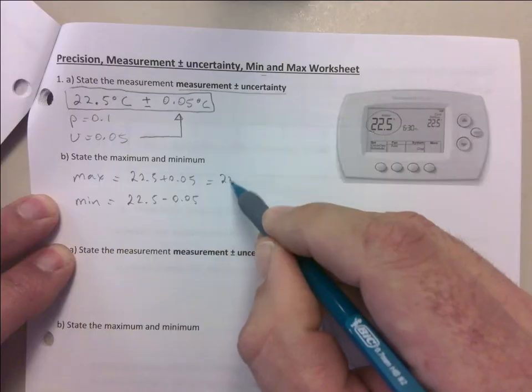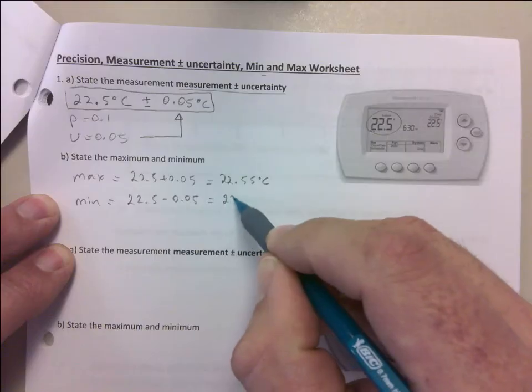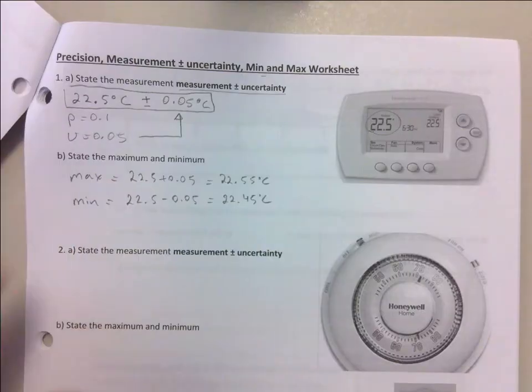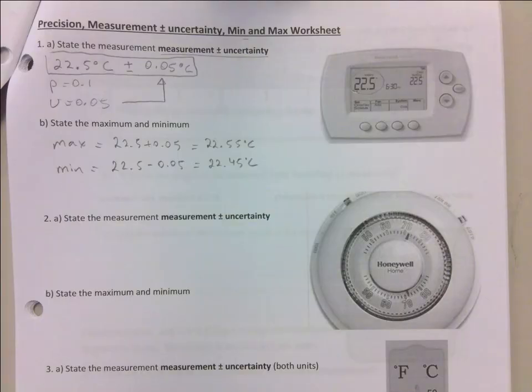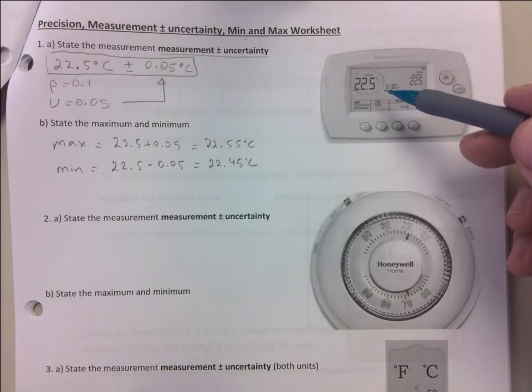So the max is 22.55, and the minimum is 22.45 degrees Celsius. Okay? So that's one of those where there was a number. This device had a number on it, so that's where we based it off of.